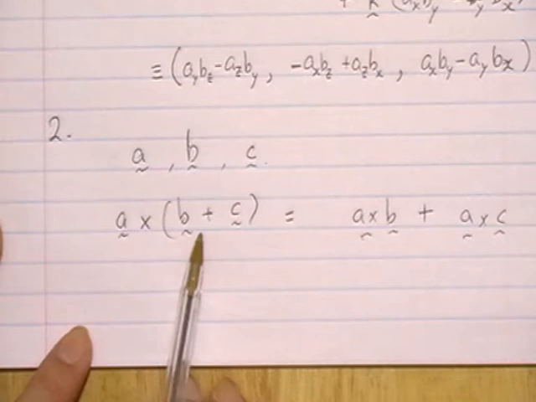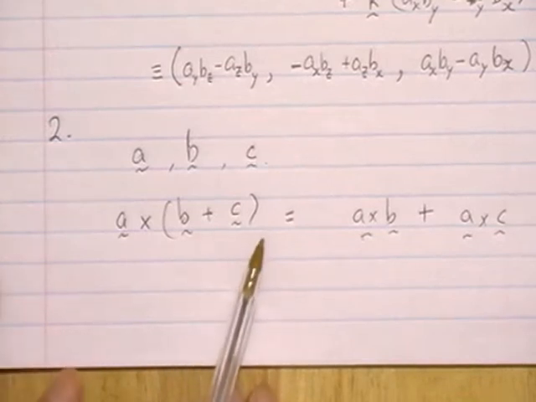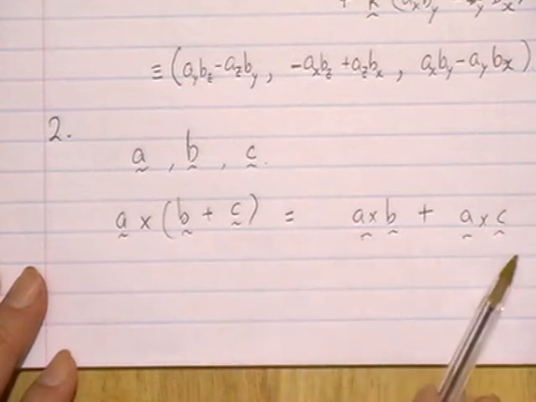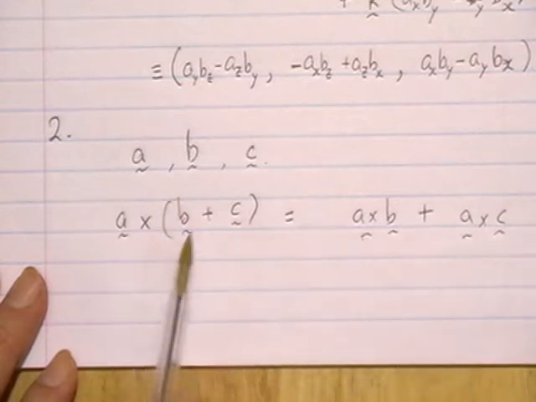If A, B, C are just simple numbers like 1, 2, and 3, then this is just what we would get when we remove the brackets for simple numbers.